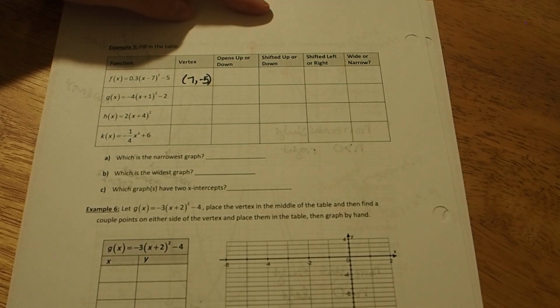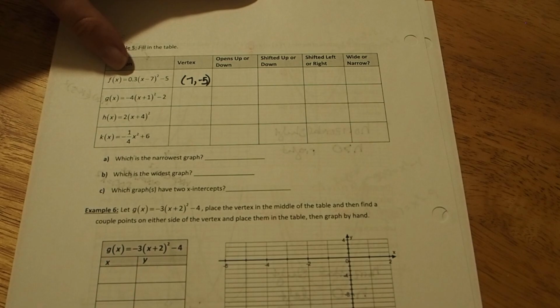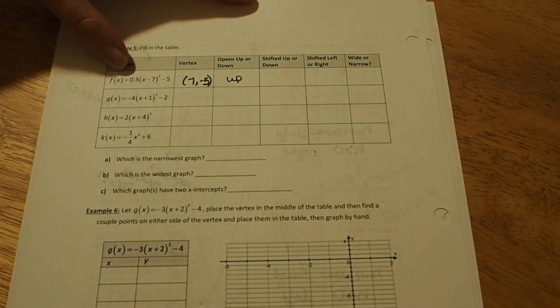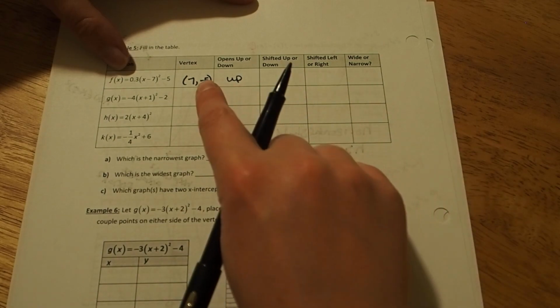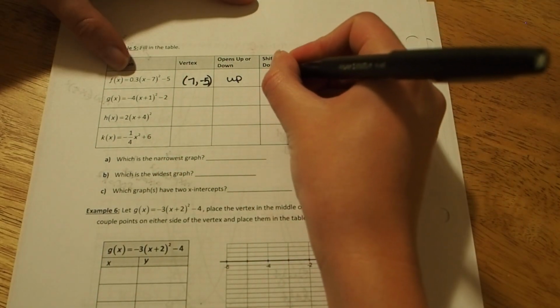Does it open up or down? That's going to depend on whether the a value is positive or negative. It's positive, therefore it opens up. Is it shifted up or down? That depends on your k value. Your k value is negative, so it's going to be shifted down.